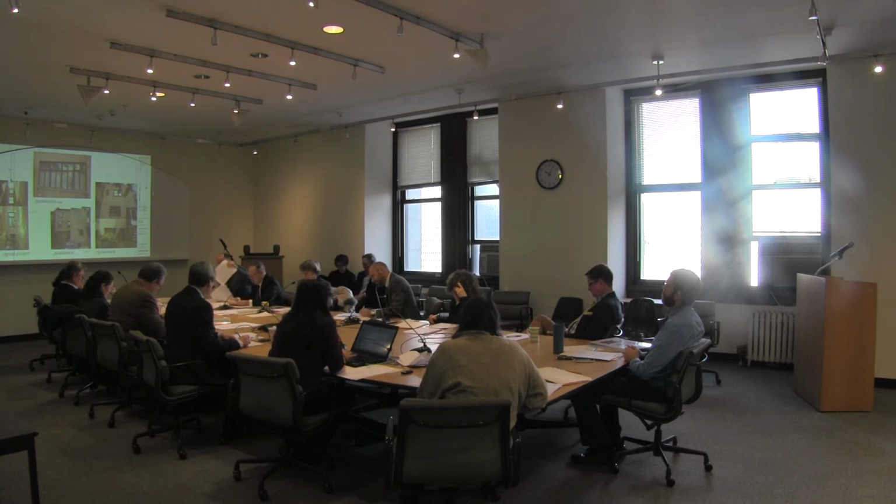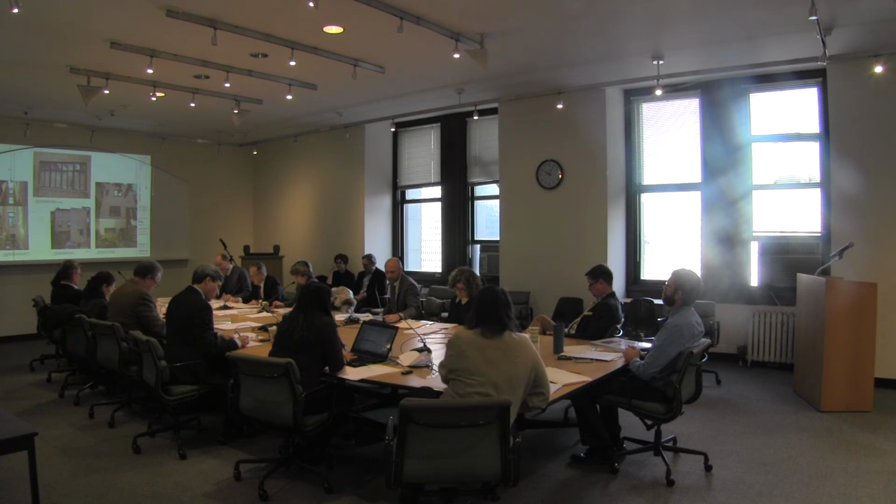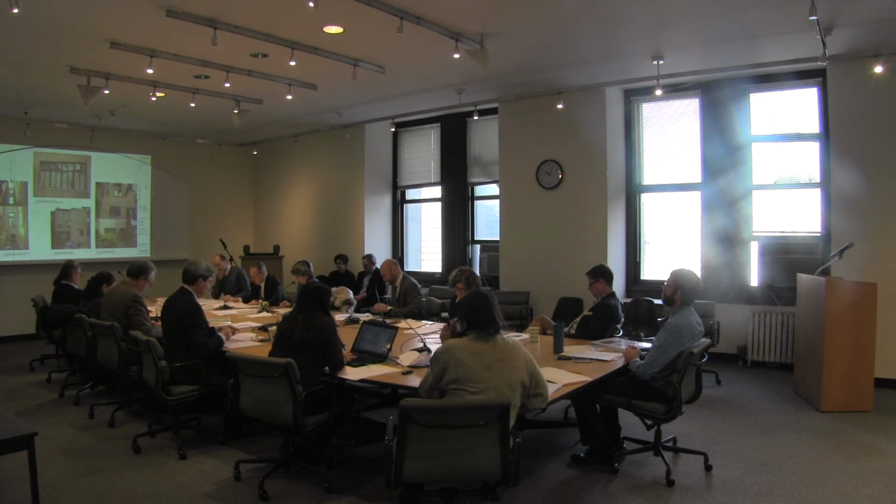In the matter of docket number 164980, 869 President Street in the Park Slope Historic District, the application is to alter the areaway, construct a rear addition, alter the rear facade, and excavate the rear yard.